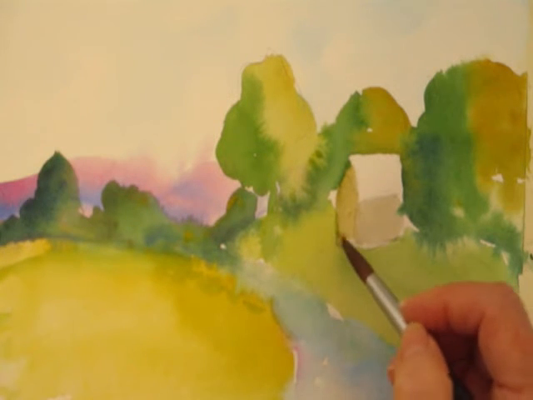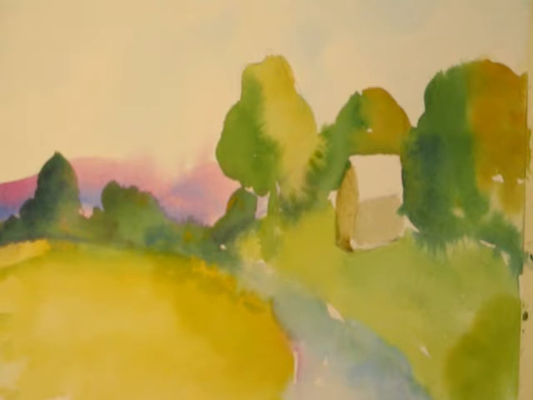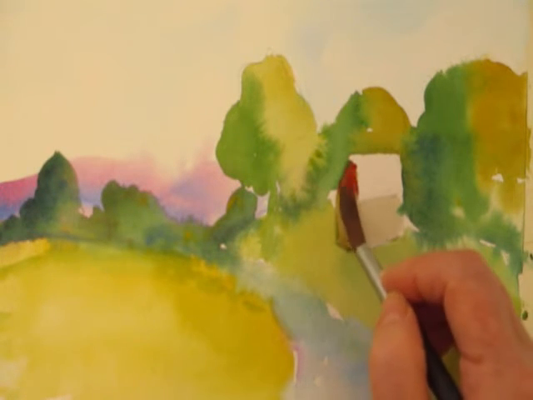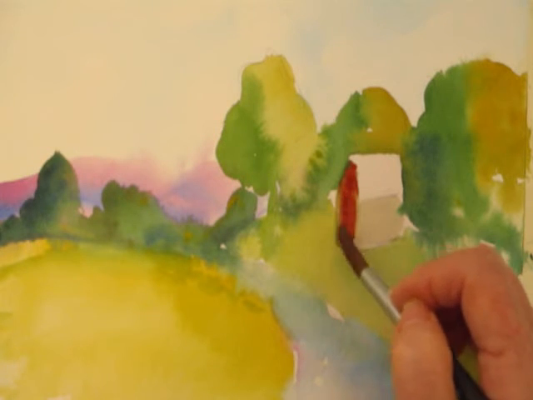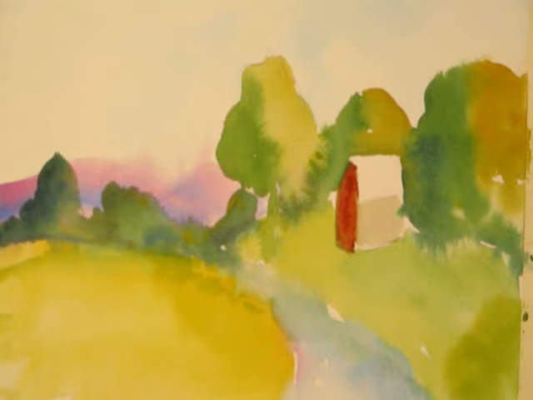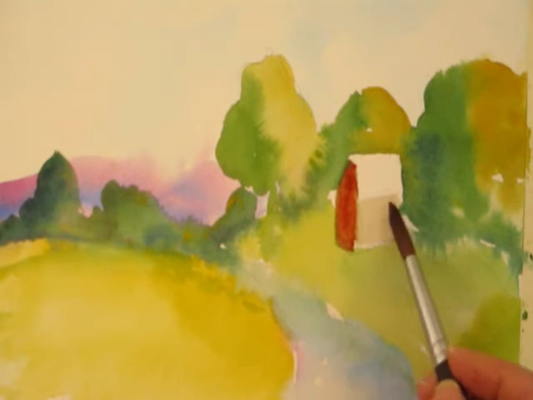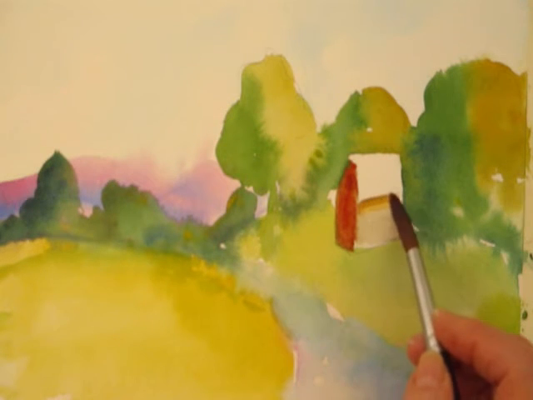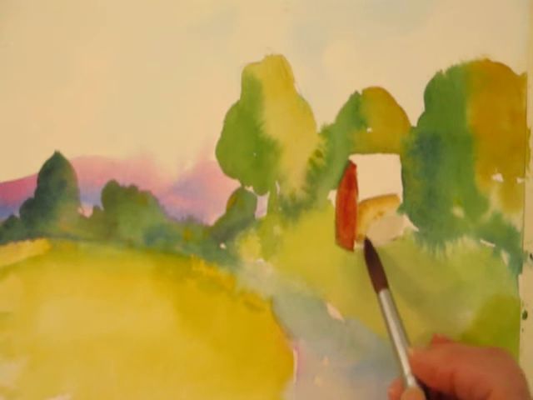Not quite dark enough. Okay, here's the barn.